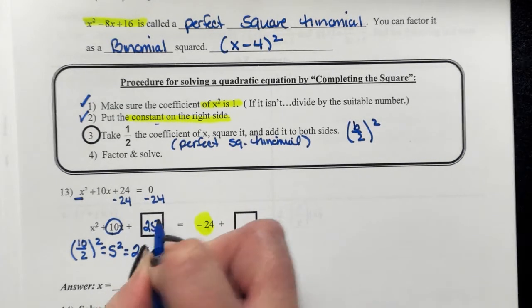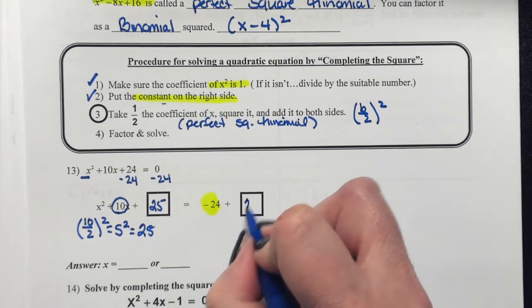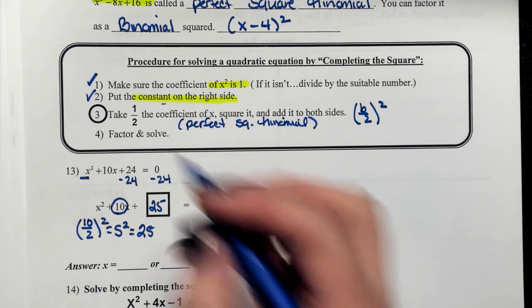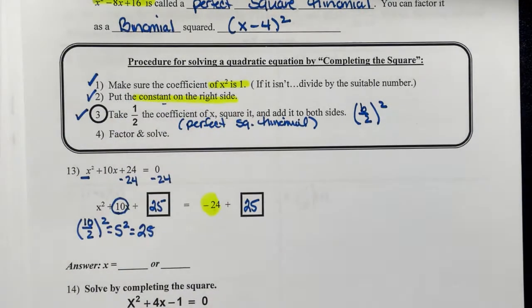So I'm going to add 25 to both sides of my equation. Remember, you've got to keep your equation in balance. If I add 25 on the left, I'm going to add 25 on the right. So that takes care of step 3.